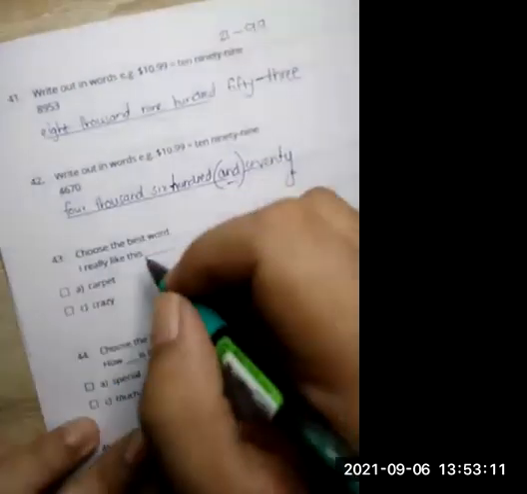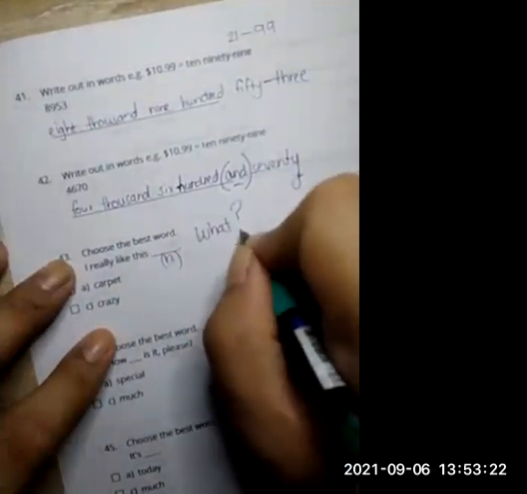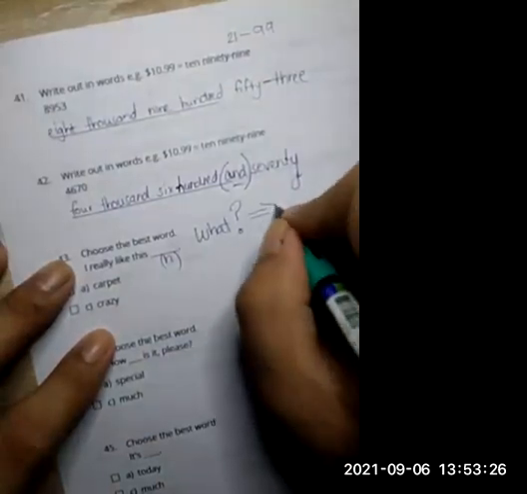Number 43. Choose the best word. I really like this. Carpet. Today, this really. I like this. The next thing must absolutely be a noun. I like this what? Whenever I ask myself the question, what? The answer to what is always a noun.